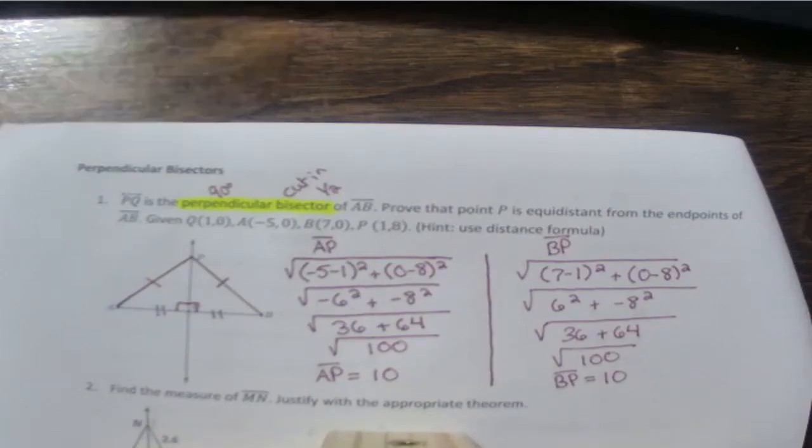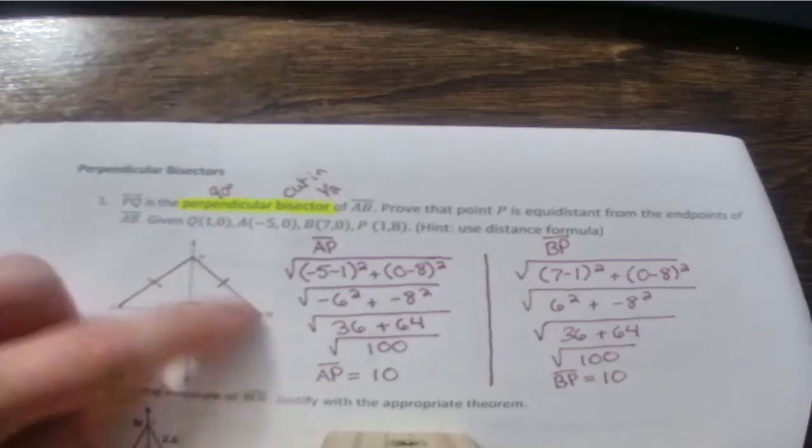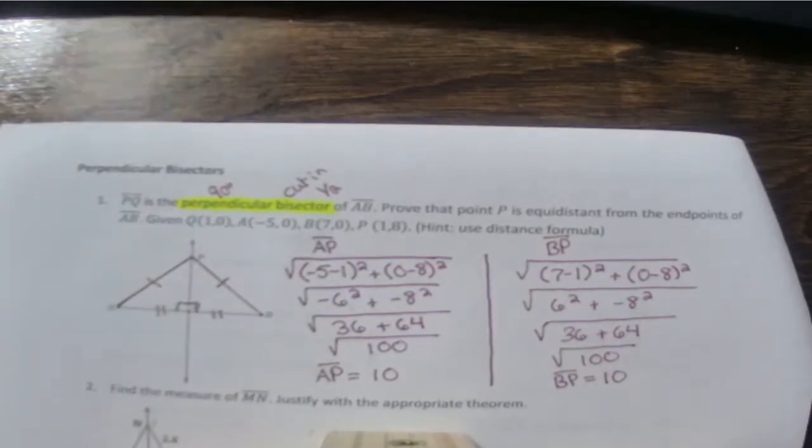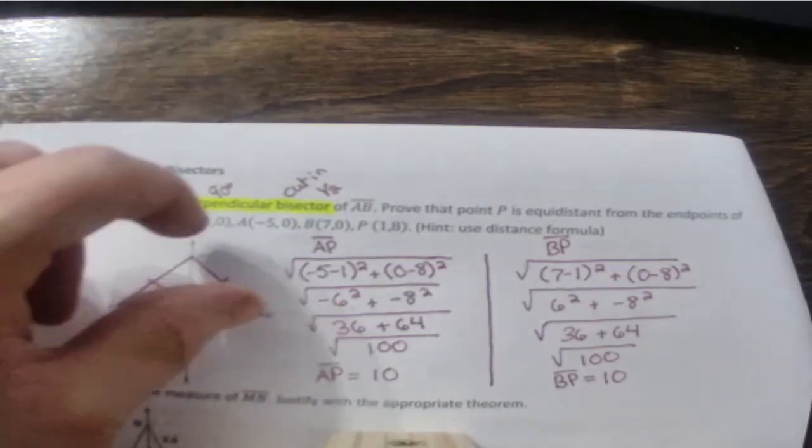Okay, so I have filled everything in for you. In the picture, I went and drew lines connecting A to P and B to P, because we're trying to prove that P is equidistant from each of these endpoints. So the way we're going to do that is by using the distance formula and showing that it's the same distance from A to P and B to P.